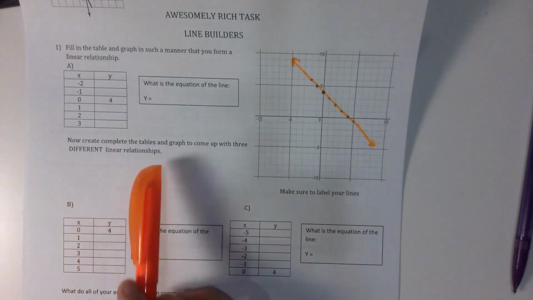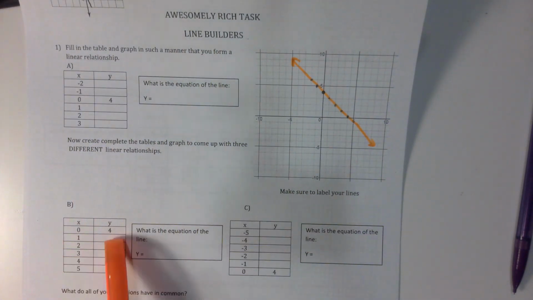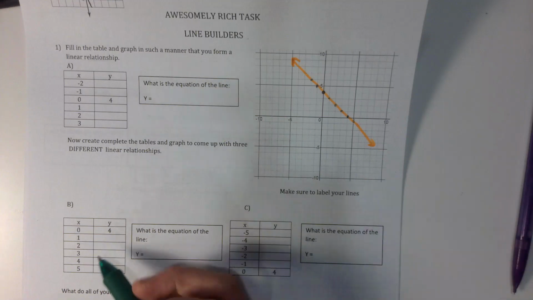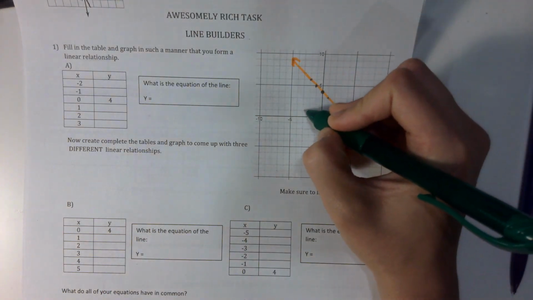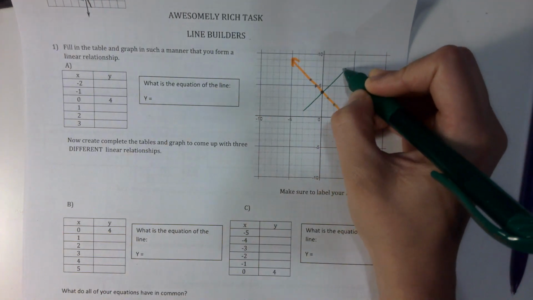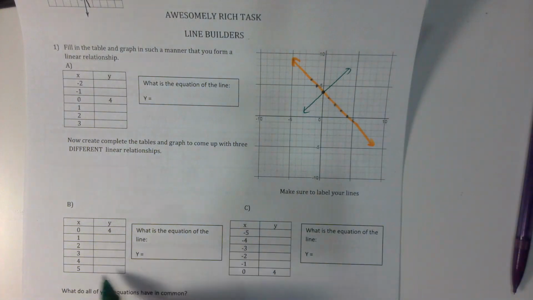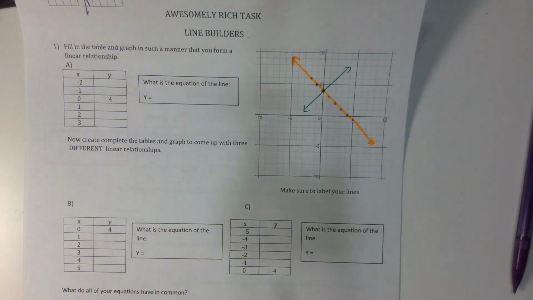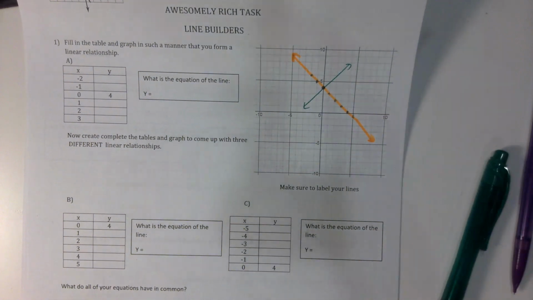And now I need to make a different equation. Let's say with b, I want it to be the other way. And I need to fill out that table and make sure that I find the equation. And then for the third one, I need to make another one. And I need to make sure it's linear.